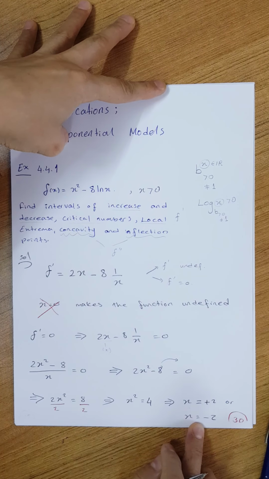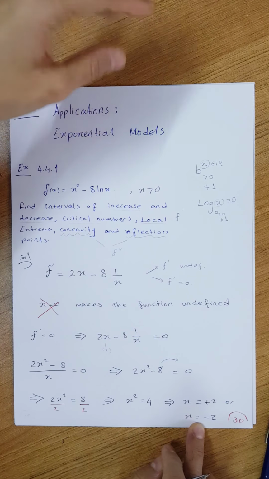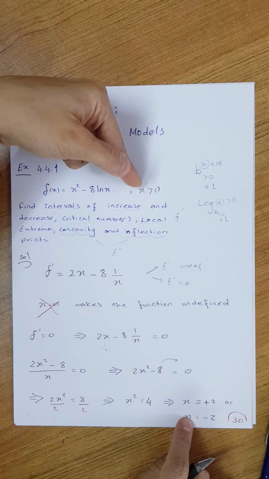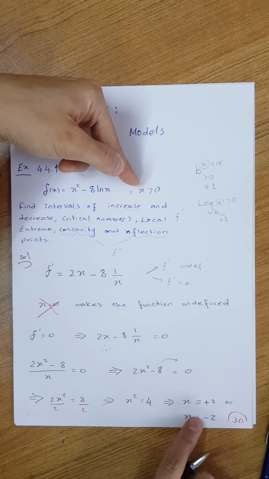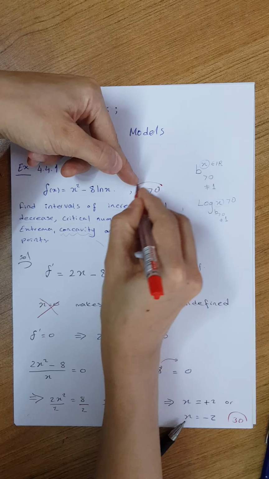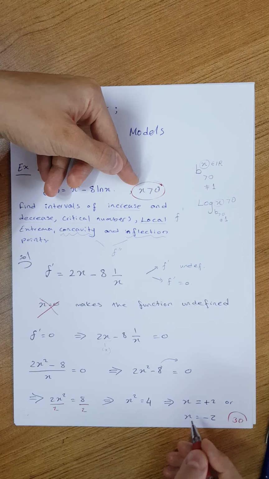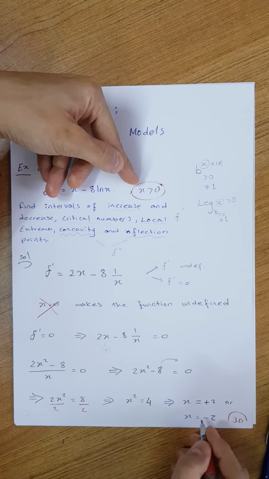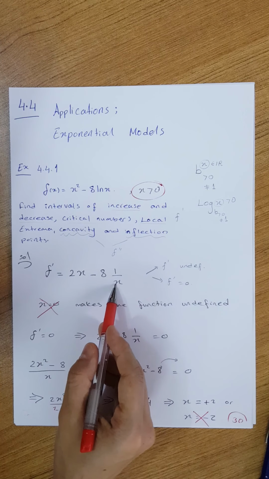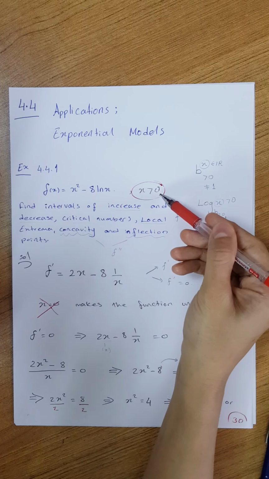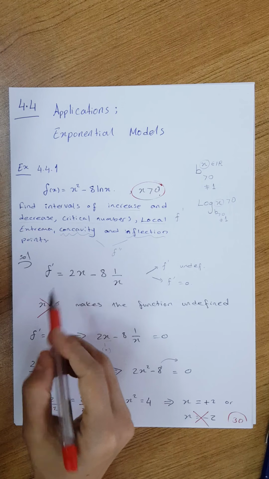But I cannot take negative 2 to consider it inside the function. Why? Because negative 2 is not in the domain of the function. If you look here, the domain that we have is greater than 0. So the x's that we find that are less than or equal to 0, we are not considering. Even though x equal to 0 is something that makes it undefined, since it was not in the domain of the function, we didn't take it.